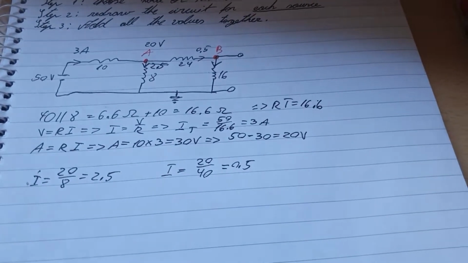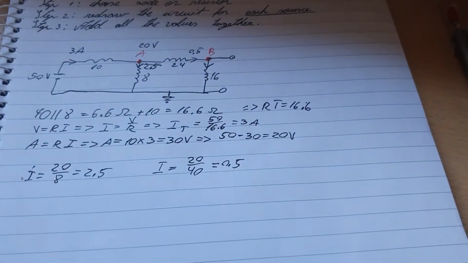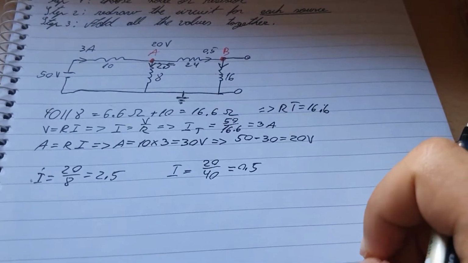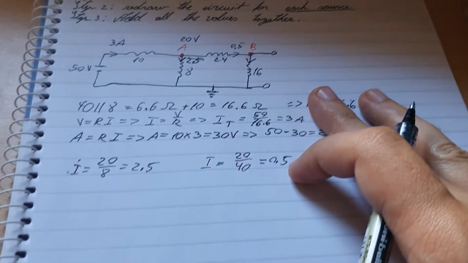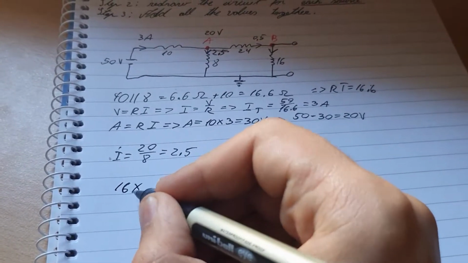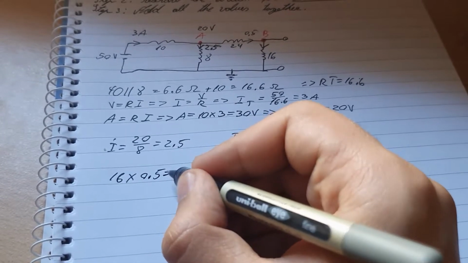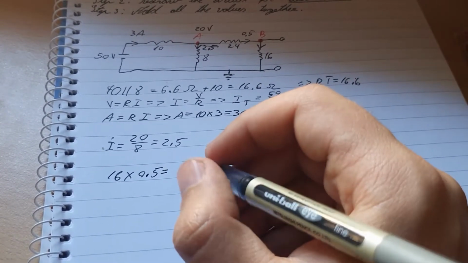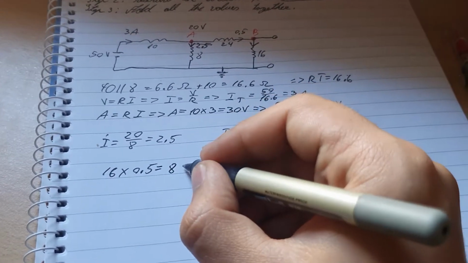Okay, now we need to find out the voltage for B, and the voltage for B is calculated like this. It will be equal to 16 times 0.5, and that one will be equal to 8 volts.